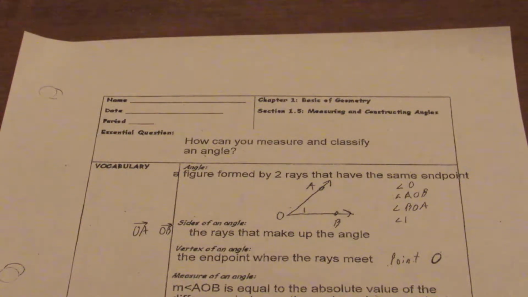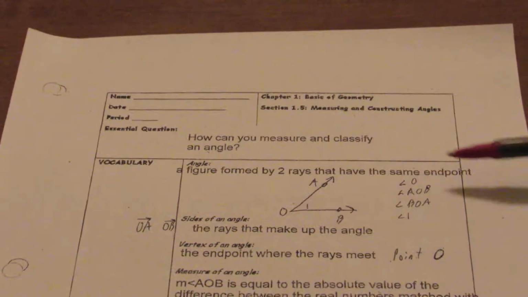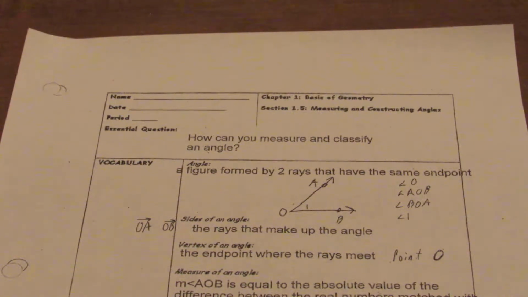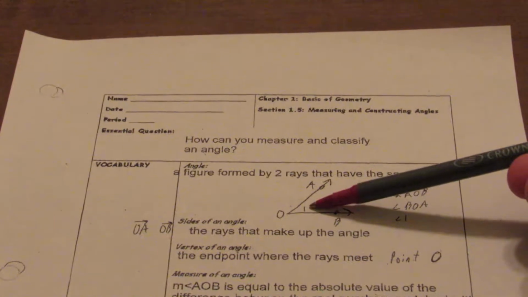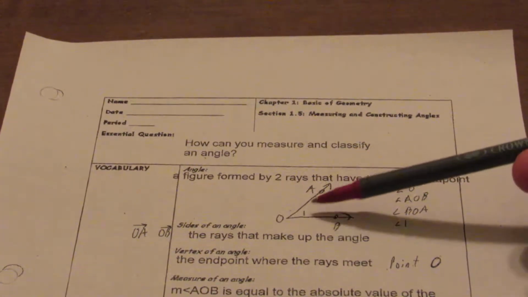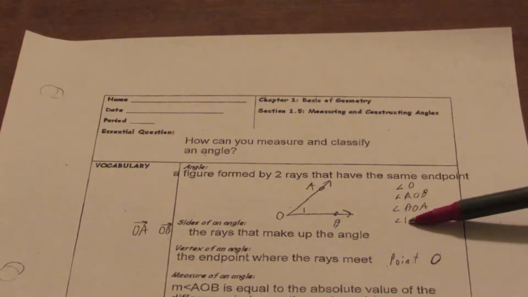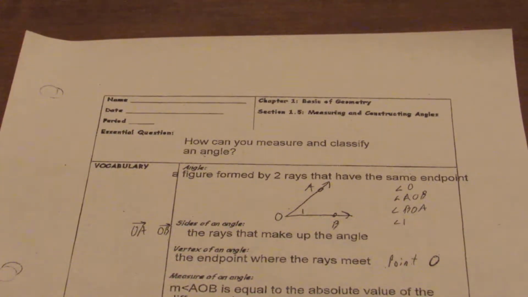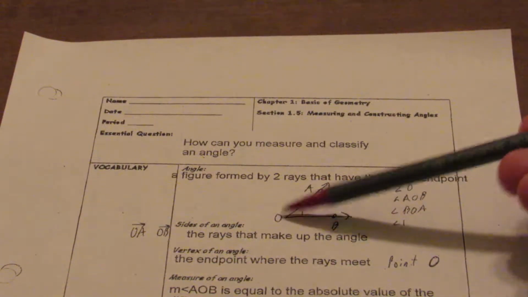Naming an angle, we have three basic things that we can do. If there's only one angle there, we can name it by the vertex, so angle O. If there's a number inside that's not a degree, this one is not 1 degree, right? It's just a number for naming it. We can name it angle 1. Or I can name it with 3 letters that define angle AOB or angle BOA.